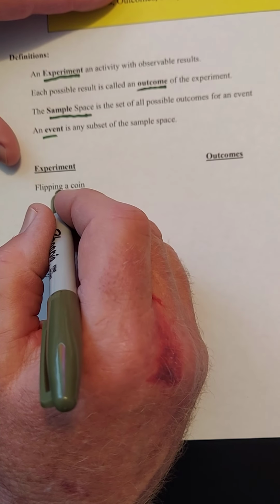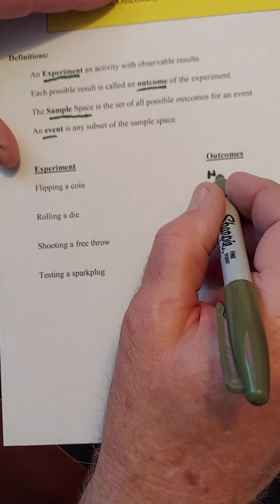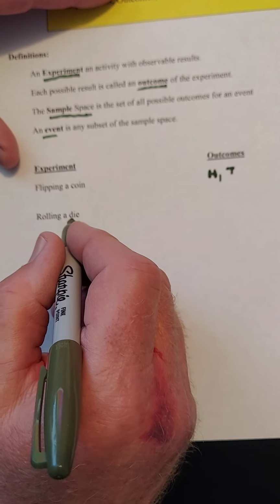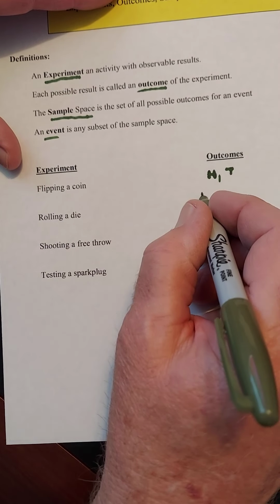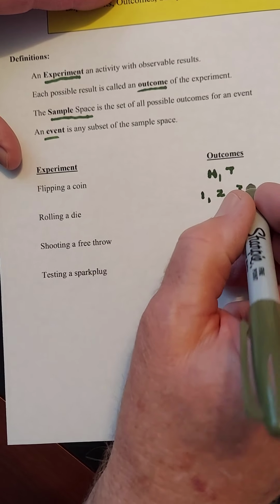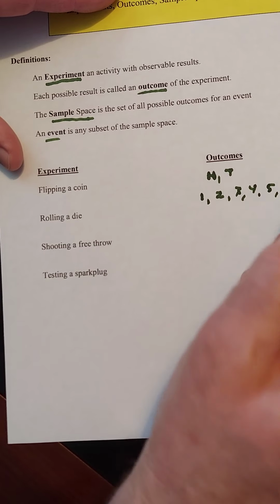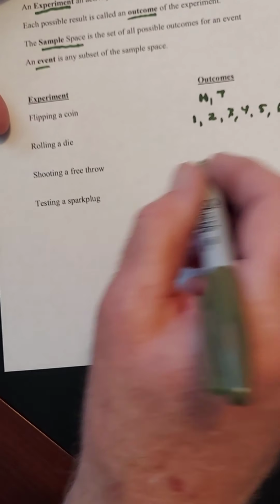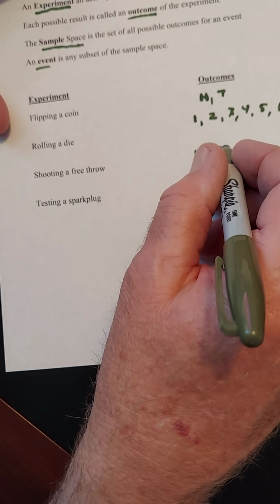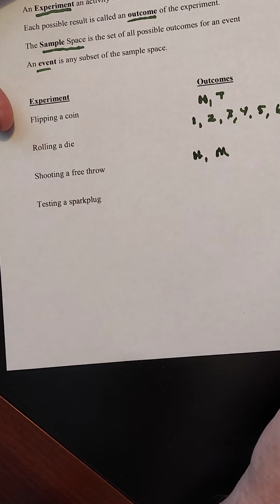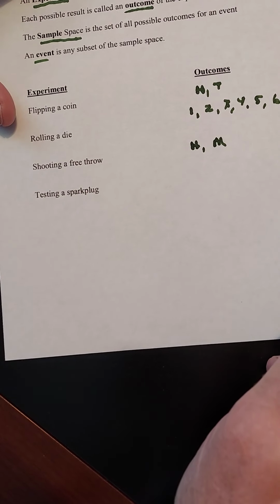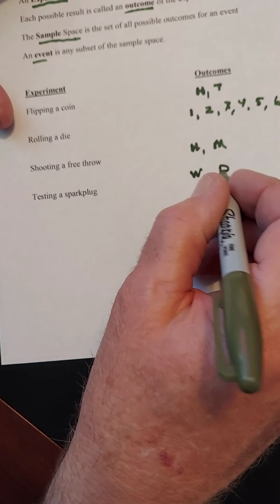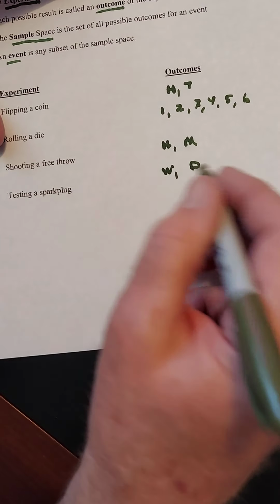So if I was flipping a coin, what are the different outcomes? Well, you could have heads or you could have tails. If I was rolling a die, now that's singular. So when you roll a die, like in a game, you could get a 1, a 2, a 3, a 4, a 5, or a 6. If I was shooting free throws, you're either going to hit the free throw or you're going to miss the free throw. And let's say you're testing a spark plug, you're working out in the garage. It either works or it's defective. Now, it really doesn't matter how you put things down as far as your abbreviations, but that's what I put.